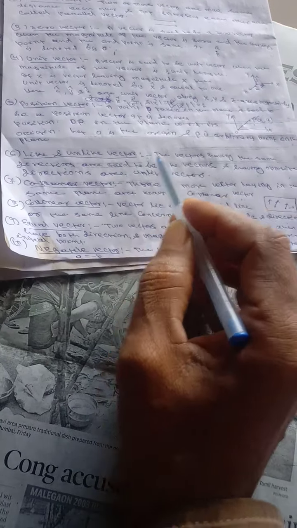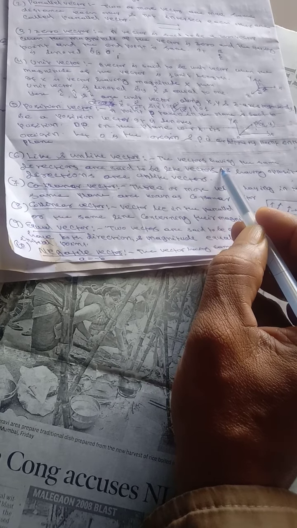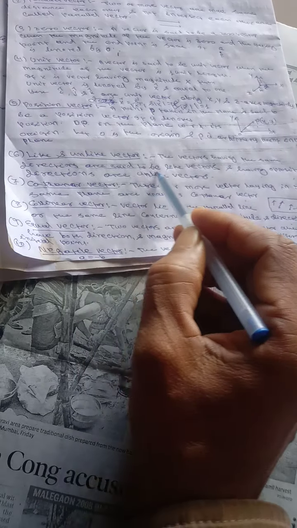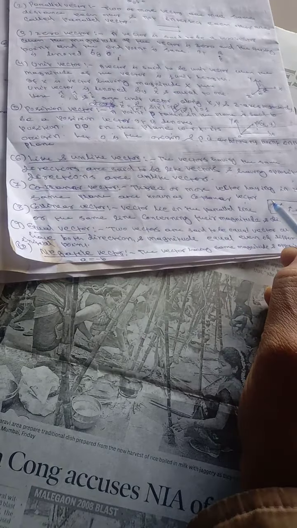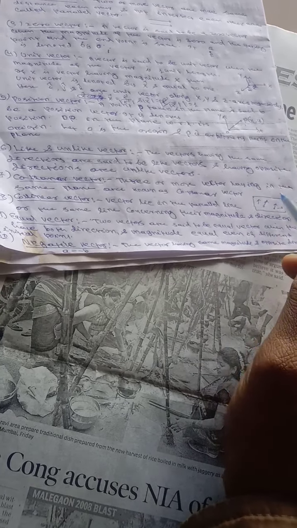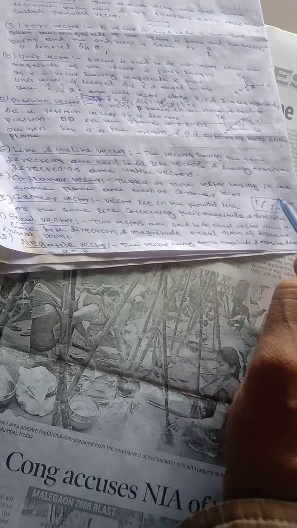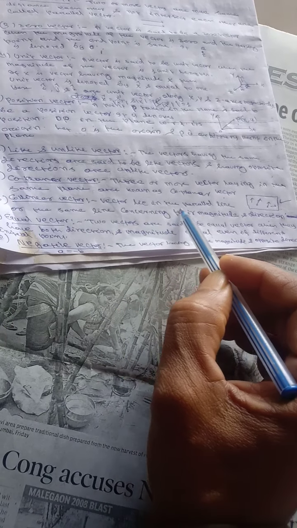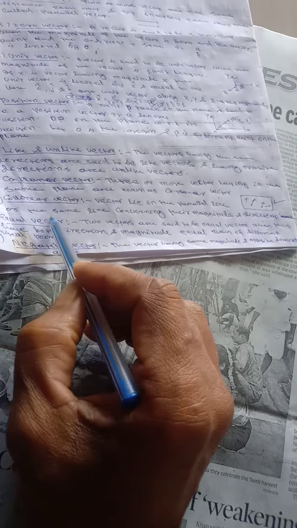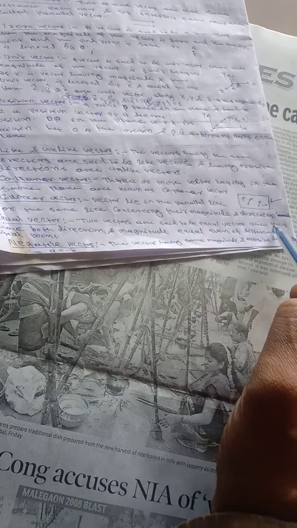Like and unlike vectors. Vectors having the same direction are said to be like vectors. Having opposite direction is unlike vectors. Coplanar vectors: vectors lying in the plane. Three or more vectors lying in the same plane are known as coplanar. Collinear: the vectors lie on parallel lines or the same line, concerning their magnitude and direction.